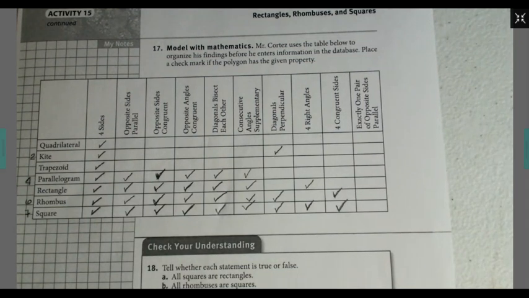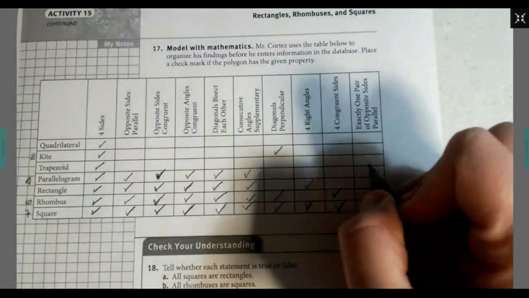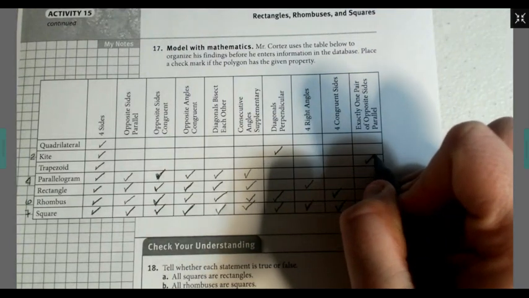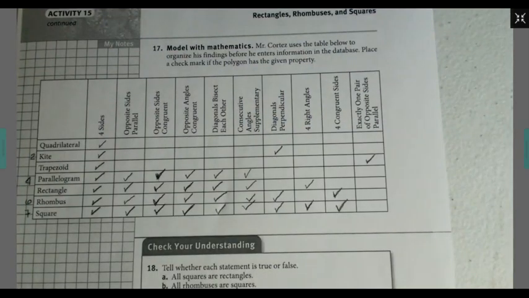Okay? Exactly 1 pair of opposite sides parallel. The only one that classifies under is a trapezoid. They must have exactly 1 pair of opposite sides parallel. On to your next set of questions.